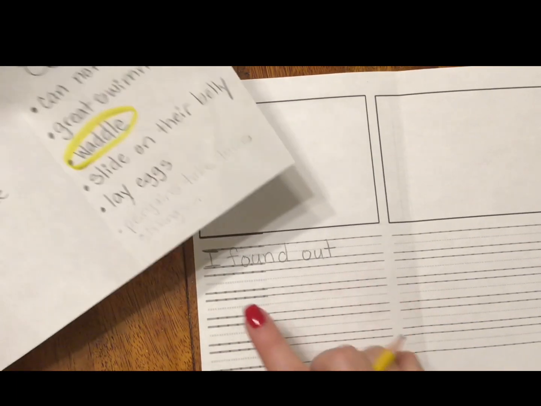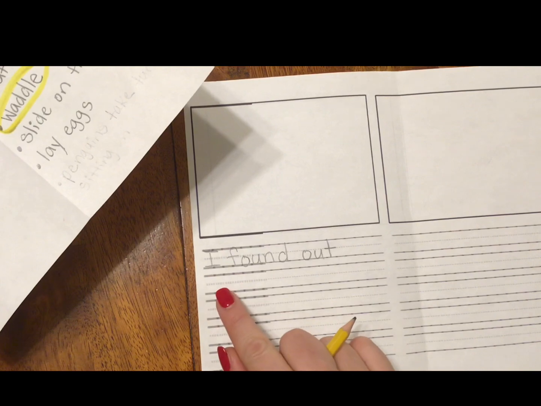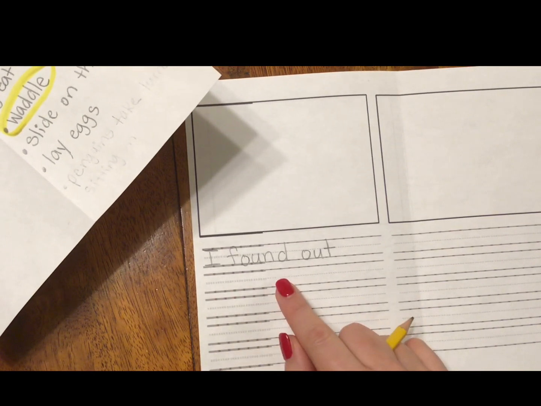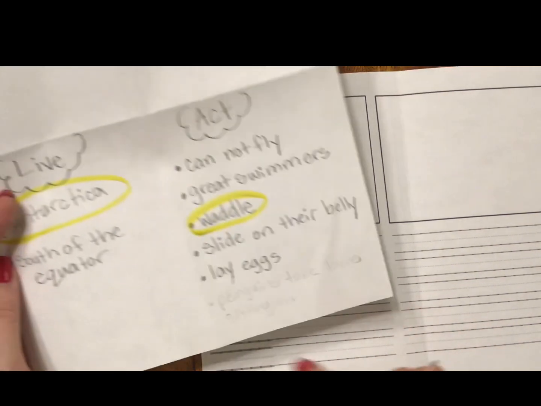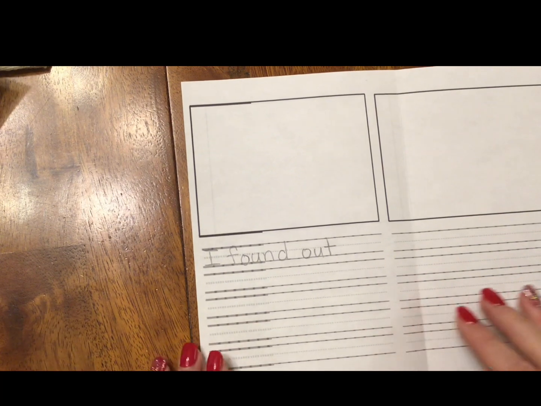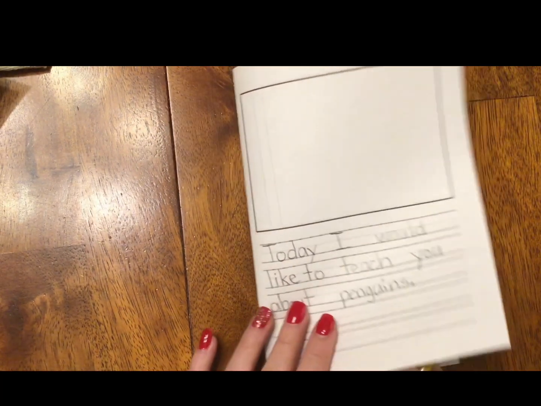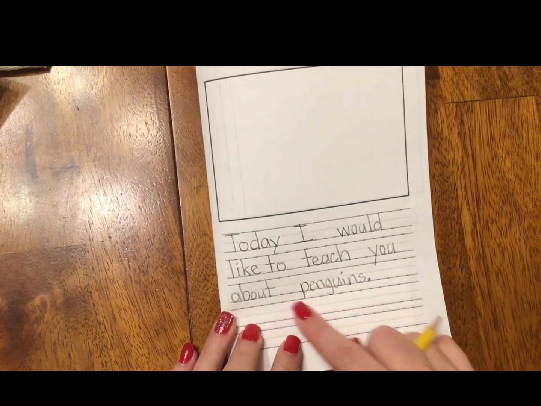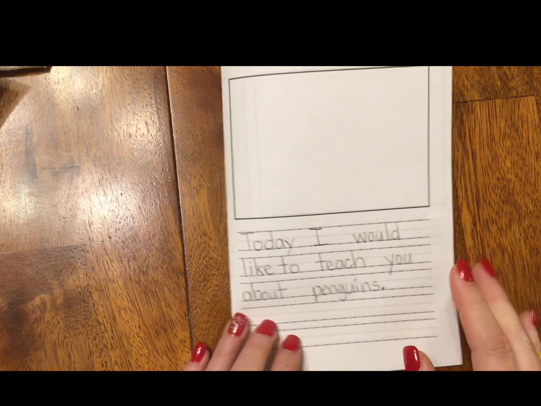No, that doesn't make sense. I found out penguins can waddle, or penguins lay eggs. Okay? And if you forgot how to spell the word penguin, we wrote it on the front, so I expect you to be writing it correctly.